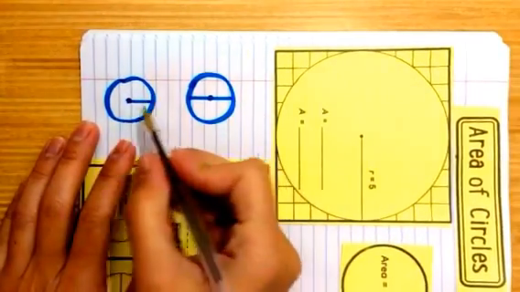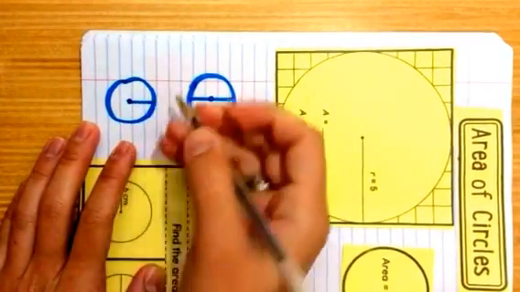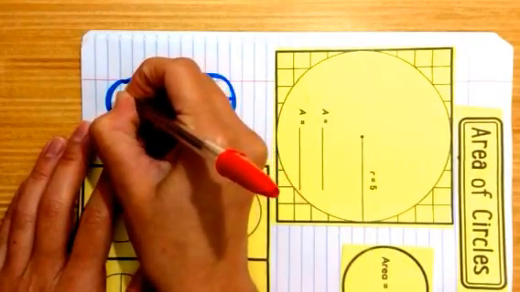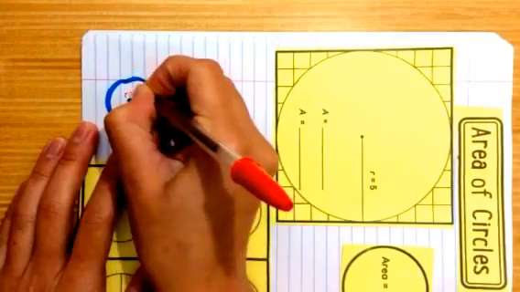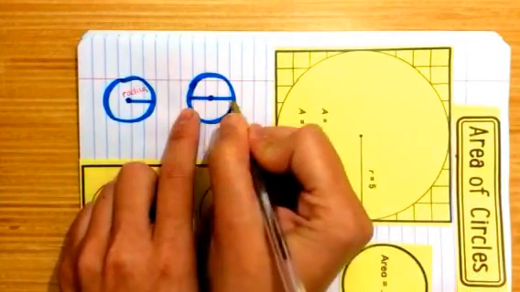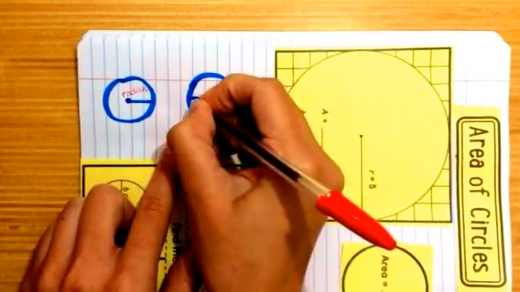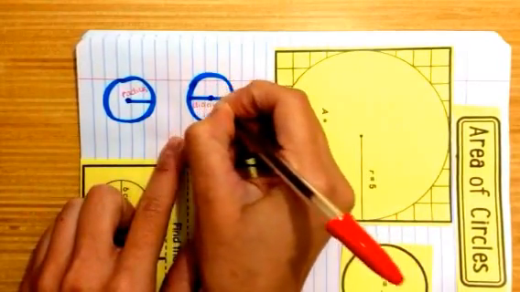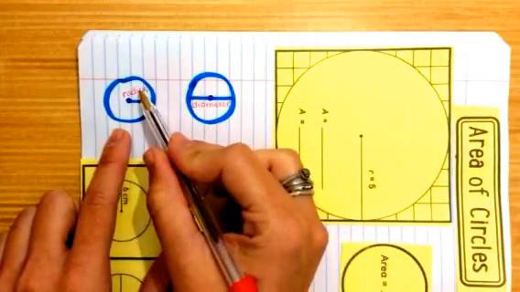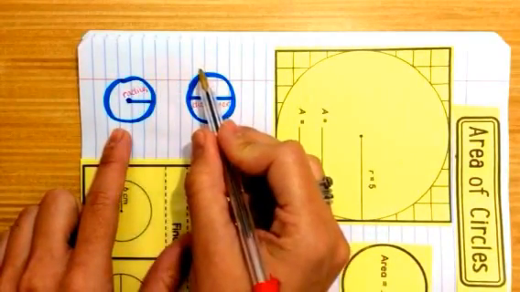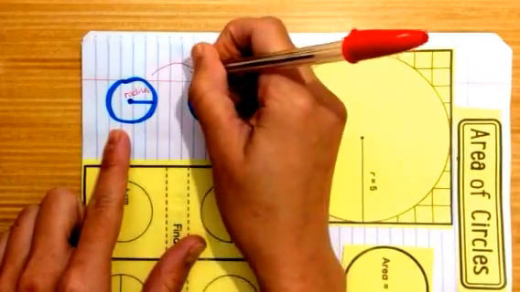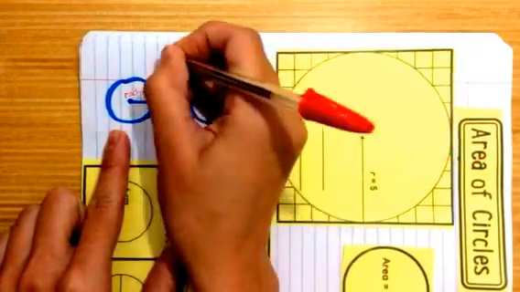Now, when I have the line that goes from the center of the circle to the end, that is called the radius. And when I have the line that goes from end to end going through the center, that is the diameter. Okay. Now, if I give you a radius and I want you to figure out the diameter, notice how the line doubles. So we would multiply by 2.